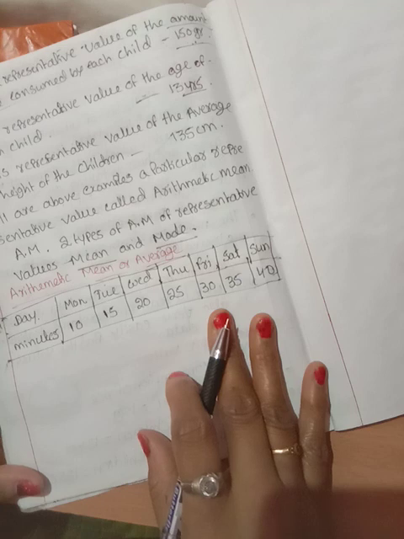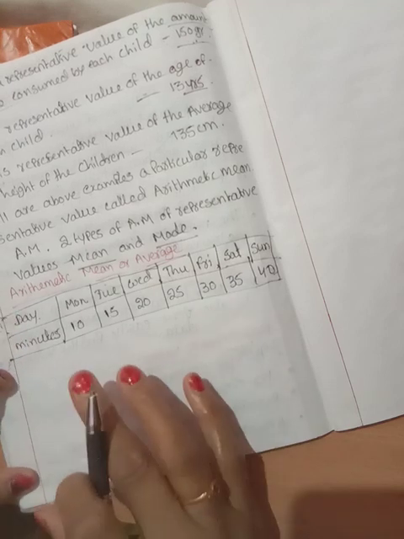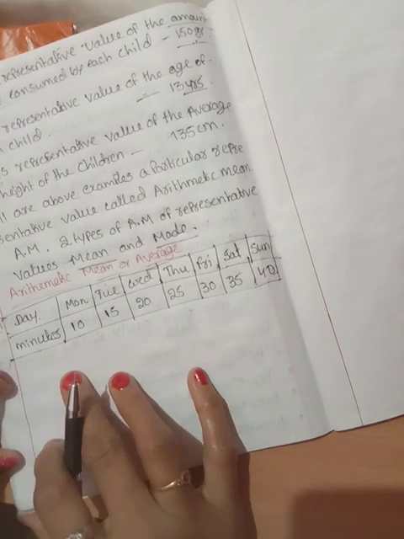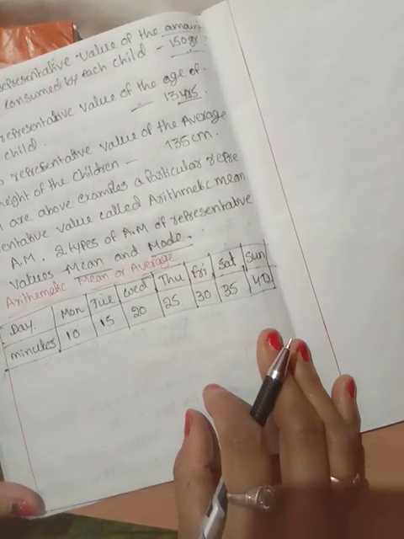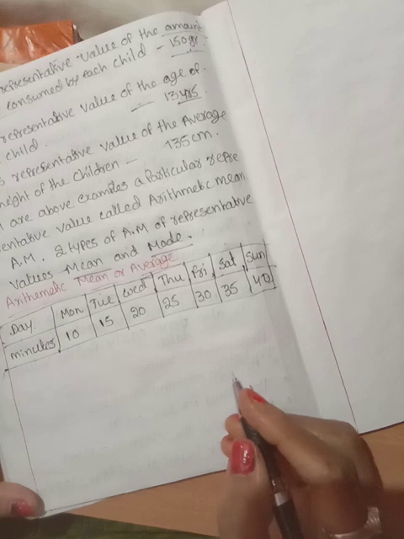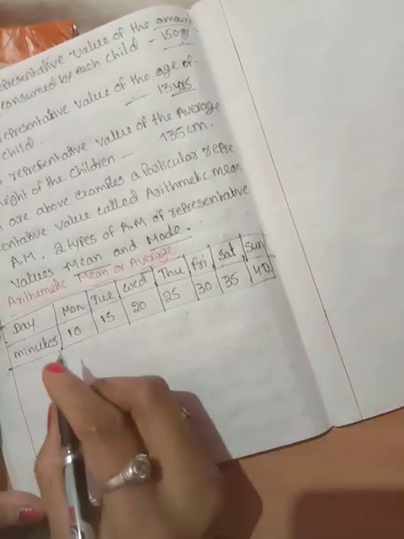We can find out the time that Rajendra spent during this week on practice. So what's the formula here?